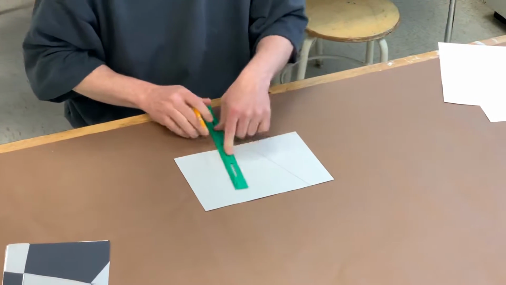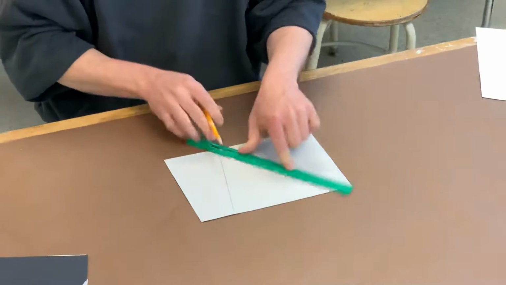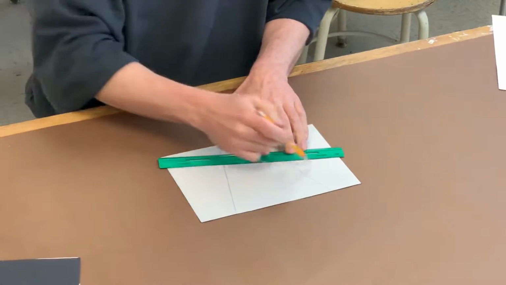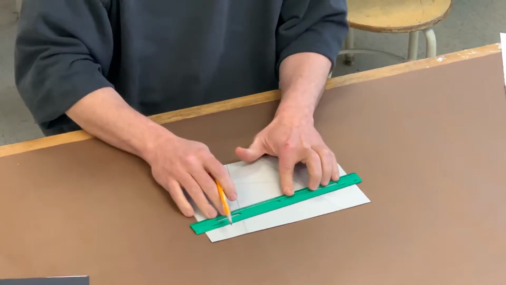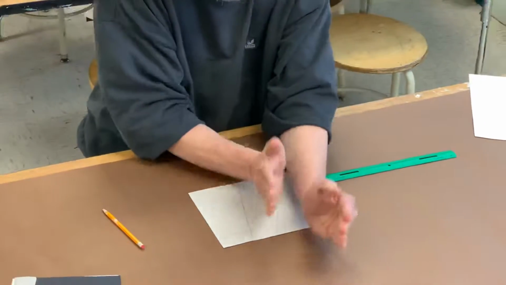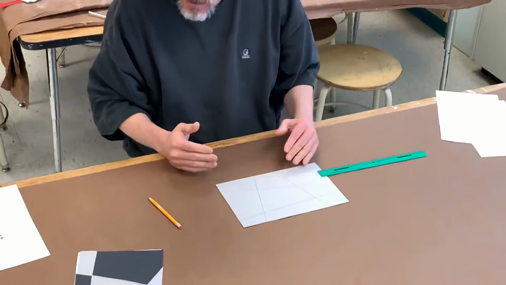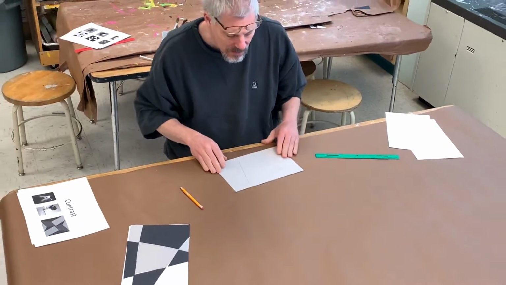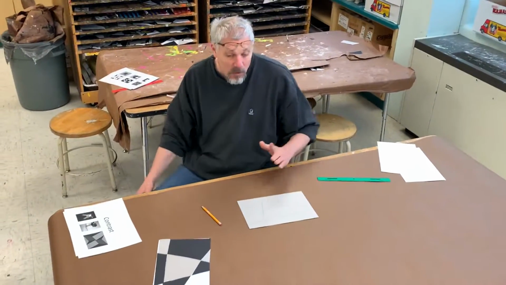Okay, 1, 2, 3, and 4. Do not make the lines all go in the middle because it makes little teeny tiny shapes that aren't that interesting and are really hard to cut out.